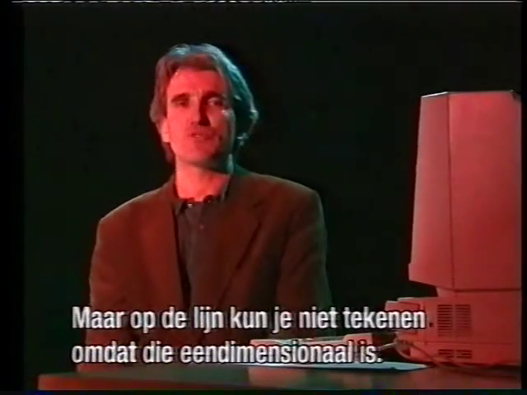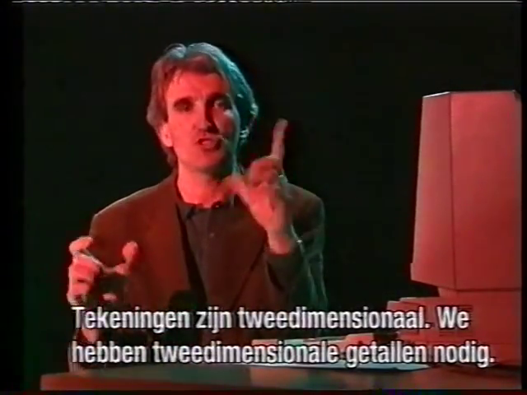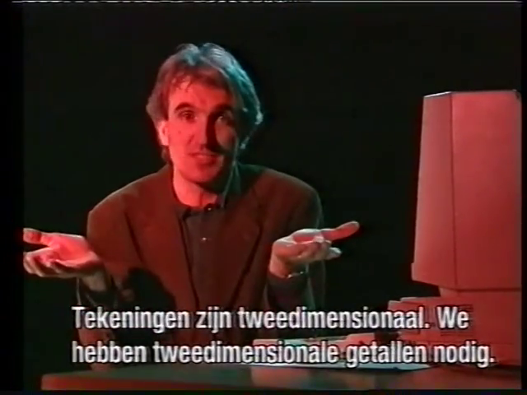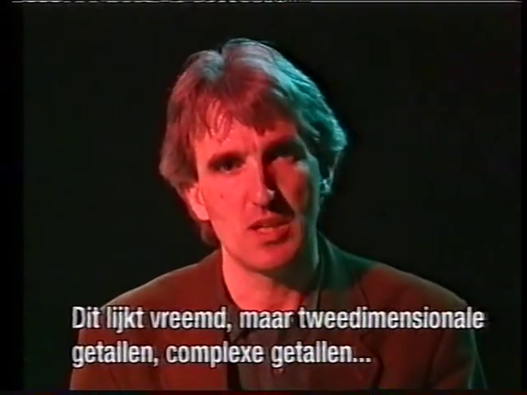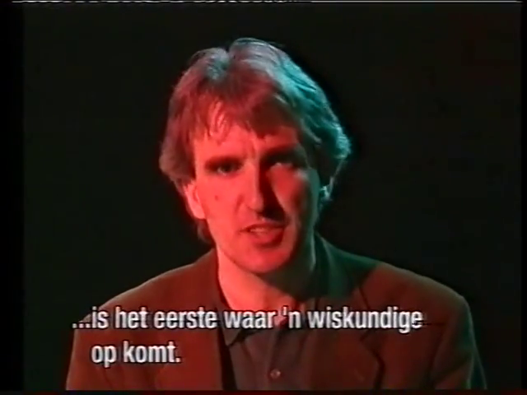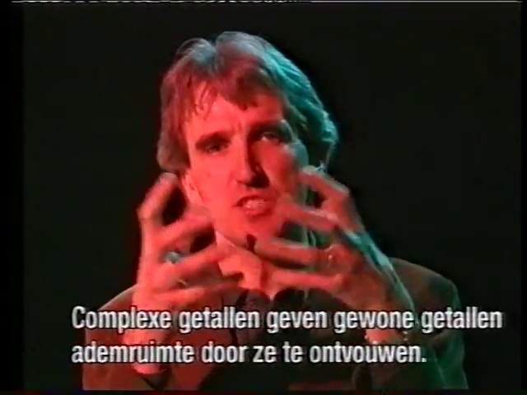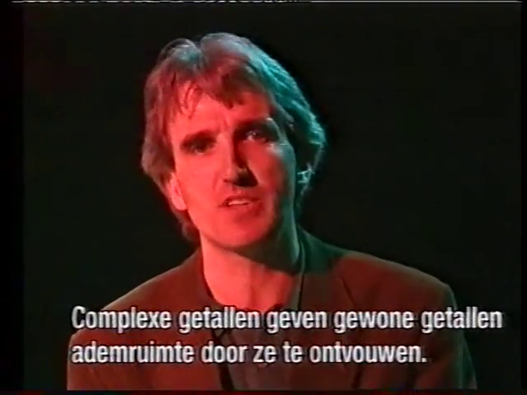But the line isn't the place to draw pictures because it's one-dimensional. Pictures are two-dimensional, so to draw them we need two-dimensional numbers. This may seem strange to you, but using two-dimensional numbers, the complex numbers, is the very first thing that would occur to a mathematician. You see, complex numbers give breathing space to ordinary numbers by unfolding them.